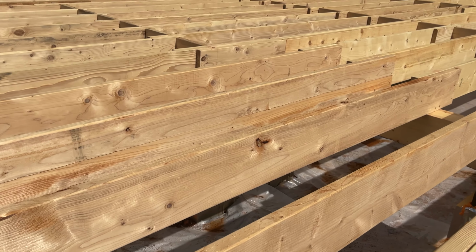So, in summary, inspectors use the IRC, the two tables for spans, to quickly verify if the floor joists meet code for residential areas. By knowing the lumber species, size, spacings, and measuring the span, inspectors can determine whether the structure complies with the standards for safety and performance.